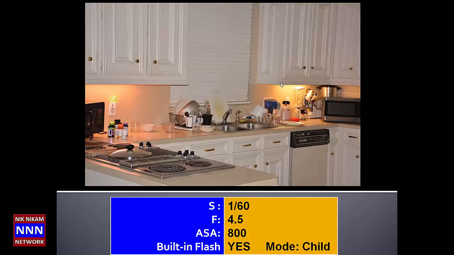And here is a child mode. I don't know why they have one for a child, but nonetheless the child mode also gives a very clear distinction of all the objects, including glasses, and you can see the handle of the blender plastic jar. So I think the child mode is also a good option, except the counters are brighter than what they actually look in reality.